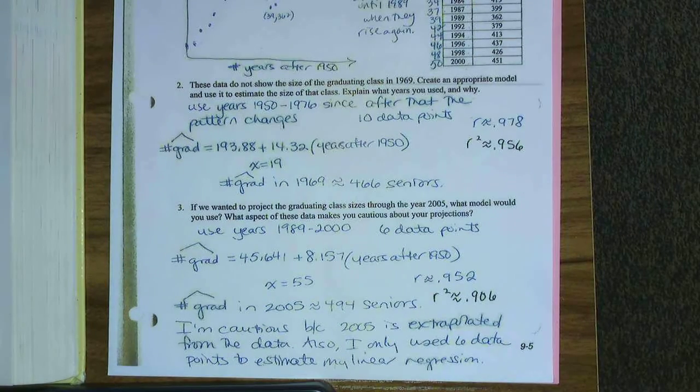If we wanted to project the graduating class sizes through the year 2005, what model would you use? What aspect of these data make you cautious about your projections? So basically, it would probably be the smartest to use things relatively close to that, because obviously if we use stuff from, what is it, like 76 to 89, we would be on a decrease.